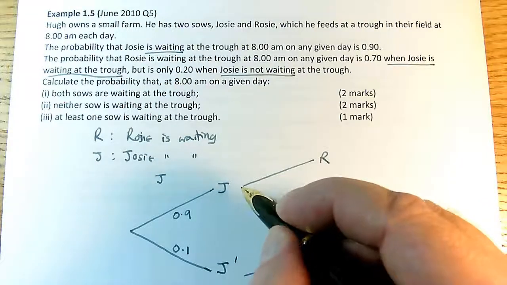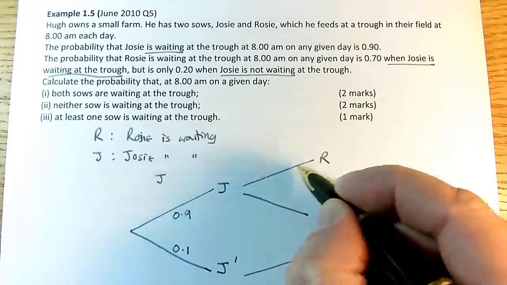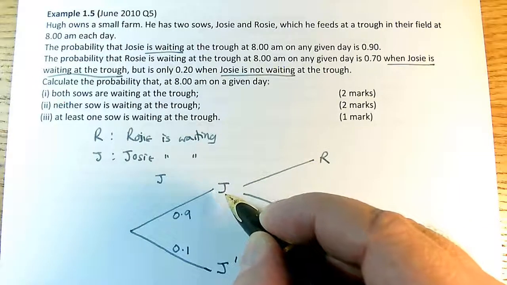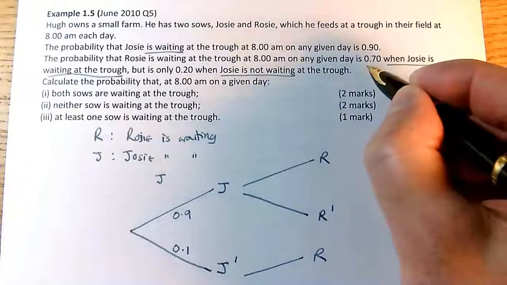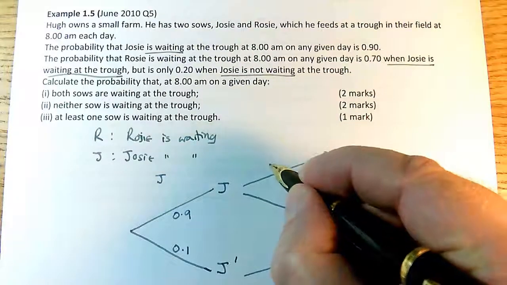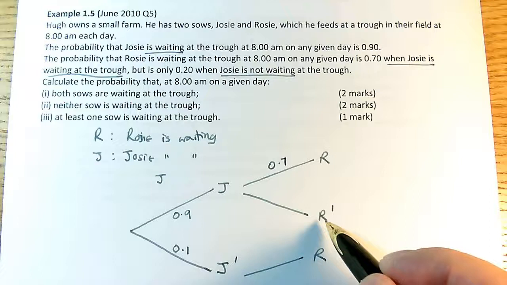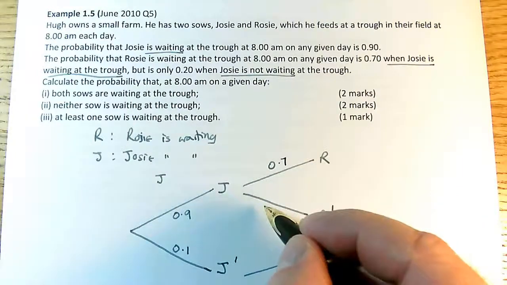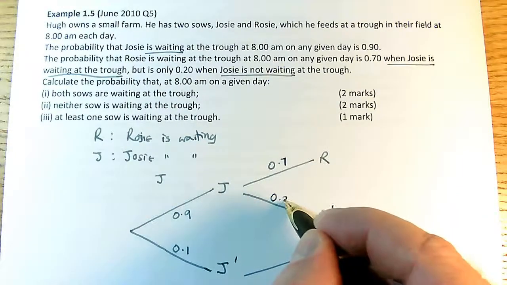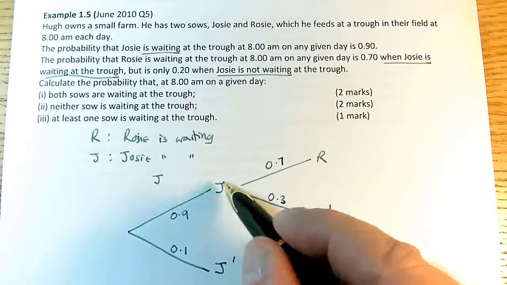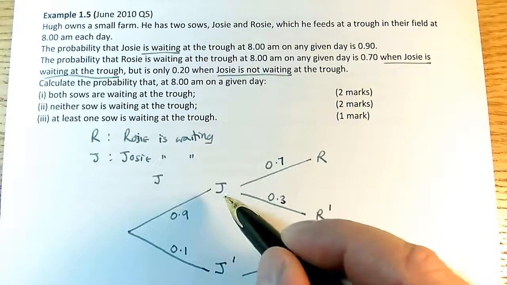So the probability I want here is the probability that Rosie is waiting once I already know that Josie is waiting. So that is exactly this 0.7 here. Therefore, the probability that Rosie isn't waiting, well, again, they add up to 1, so this is 0.3. So the top section of the tree diagram is based on Josie having already been waiting, because that's the point I've reached.